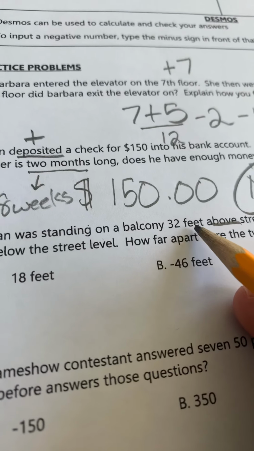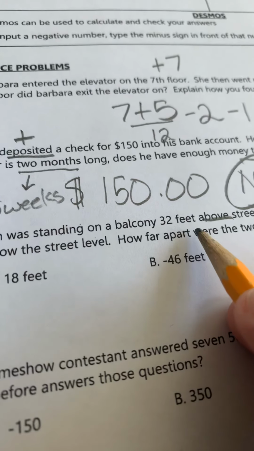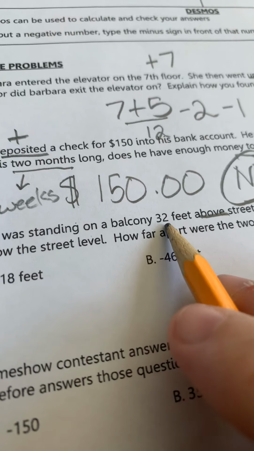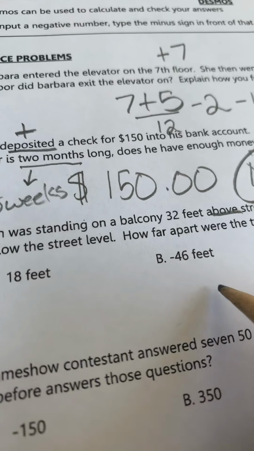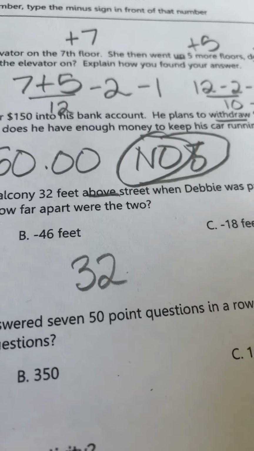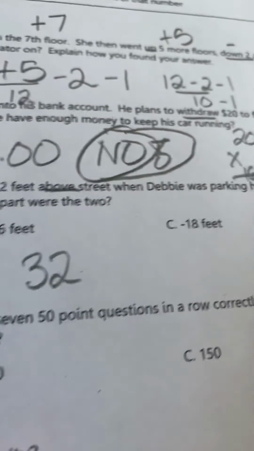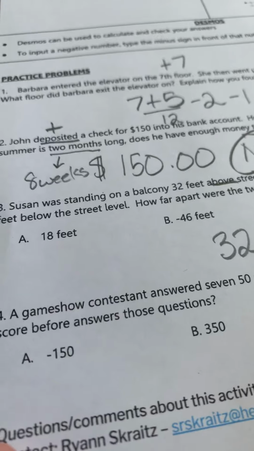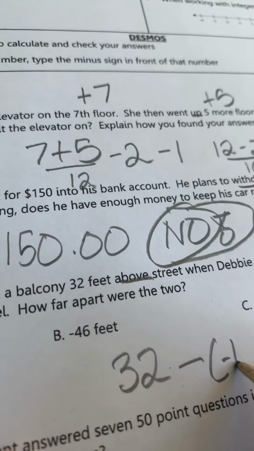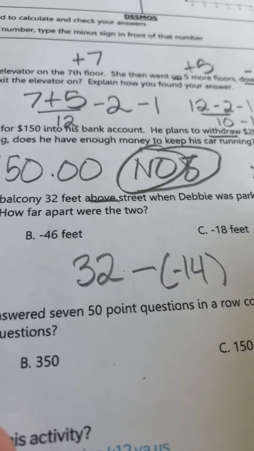Now, we're going to set this up as a subtraction. 32 feet above is positive 32, minus 14 feet below, minus negative 14.